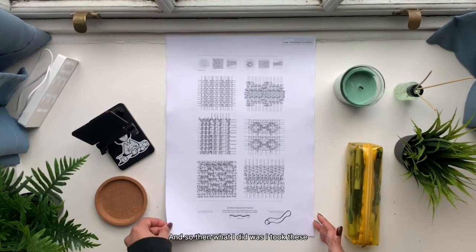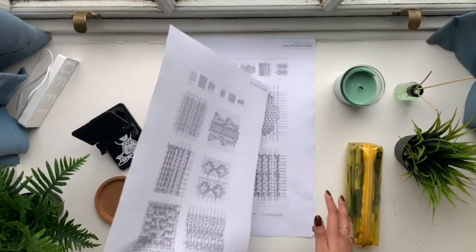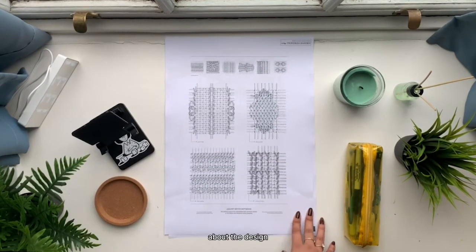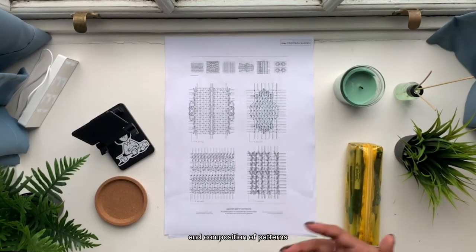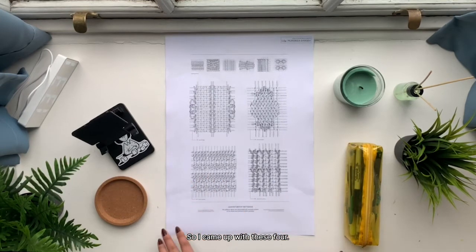And so then I took these hybrid photoshopped versions and really thought about the design and composition of patterns that I could use. So I came up with these 4. I've also labeled them. I think when labeling them, it was so that they could fit into the narrative that I've already developed, but also so that I can associate them and use them later on as a kit of parts or a set of components within future drawings.